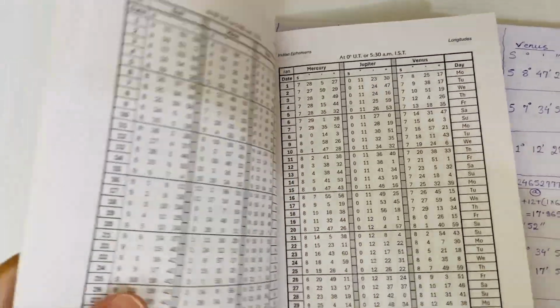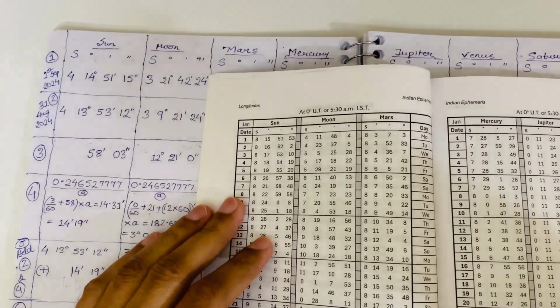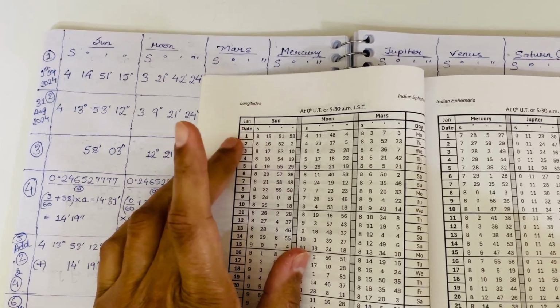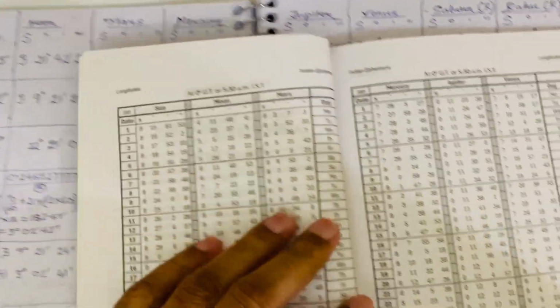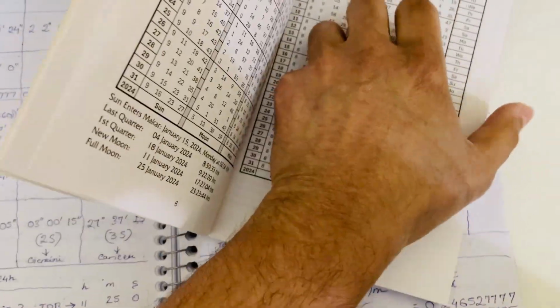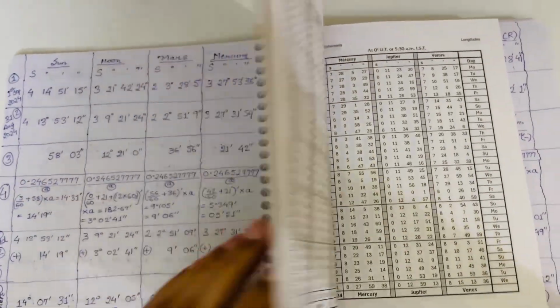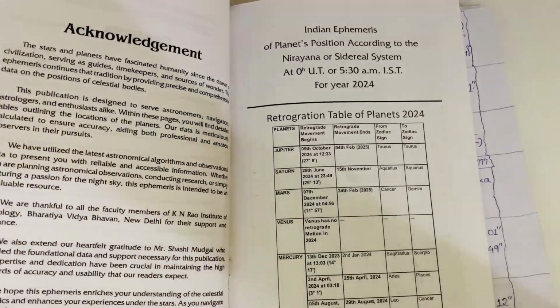But we cannot straight away pick the values and put them in the horoscope, because all of these values, for all of the dates, 1st January, 2nd January till 31st of December, all the values that you see in these tables are at 5:30 a.m. All right, so this thing you need to keep in mind.